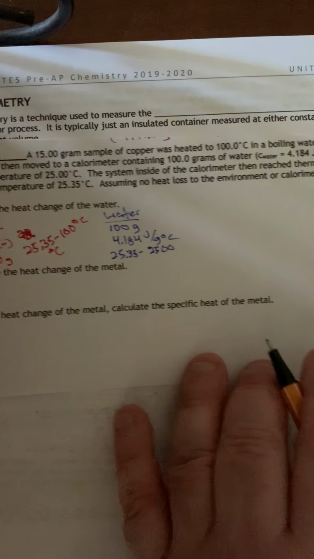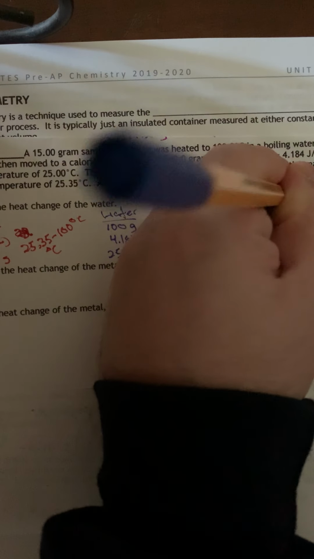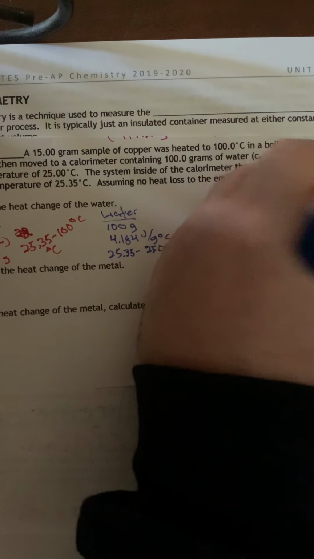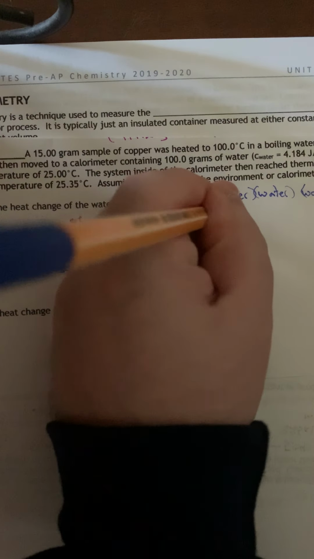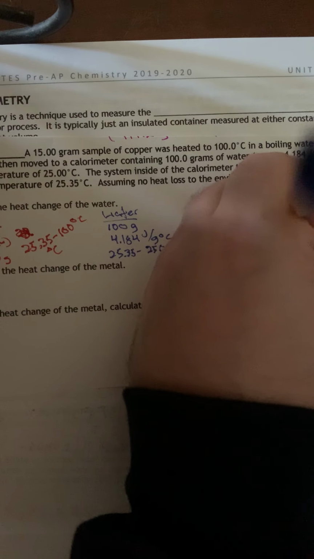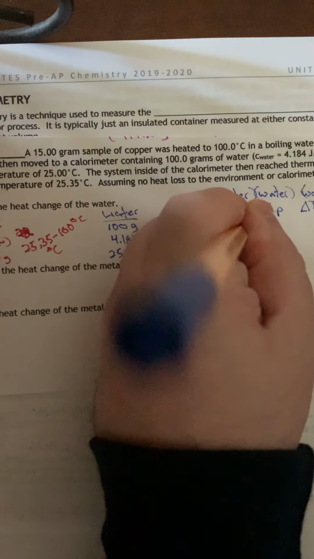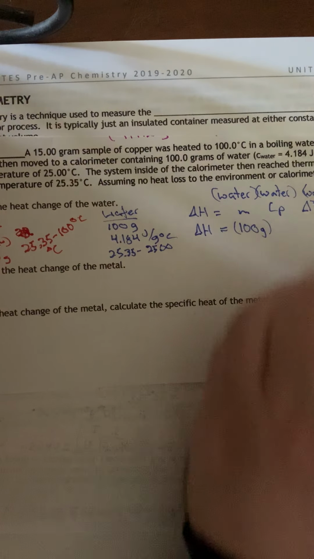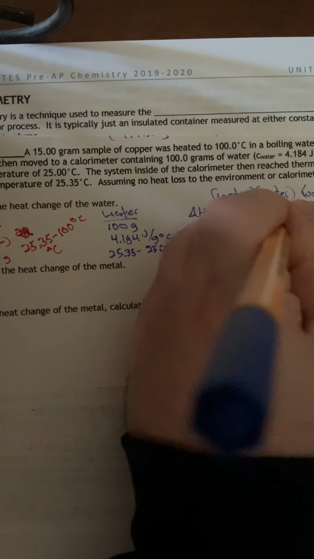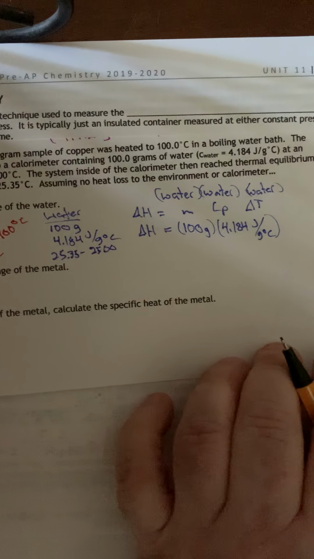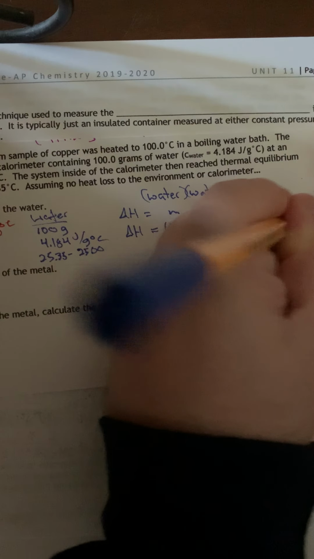Okay, so now we're going to do our water calculation again. We're going to do delta H equals mCp delta T. Delta H equals 100 grams times 4.184 joules per gram degrees Celsius times the change in temperature, which is 0.35 degrees Celsius.